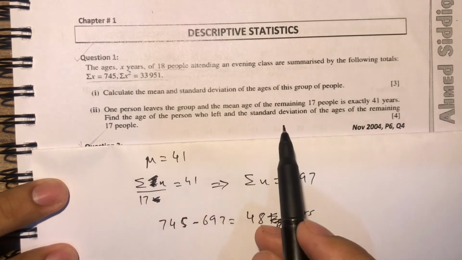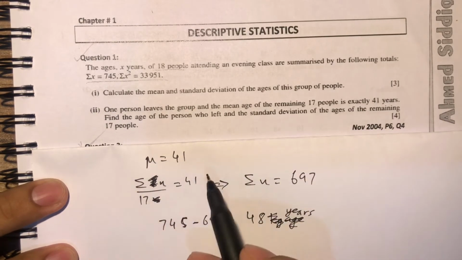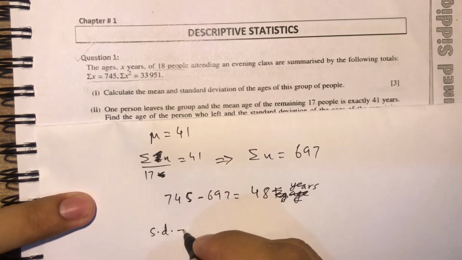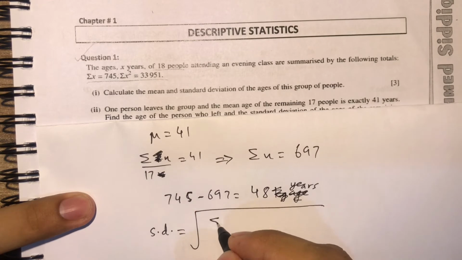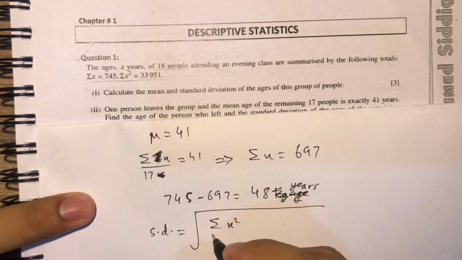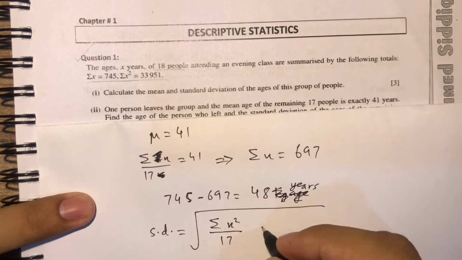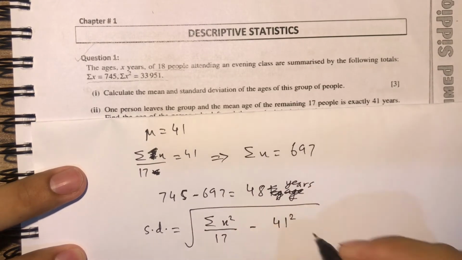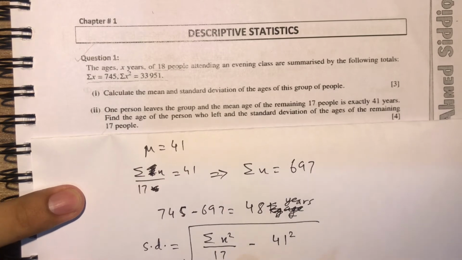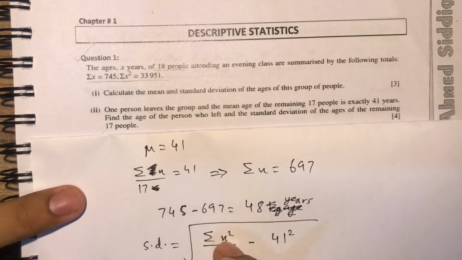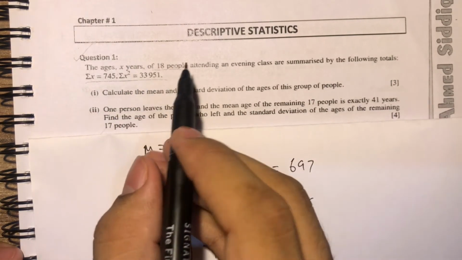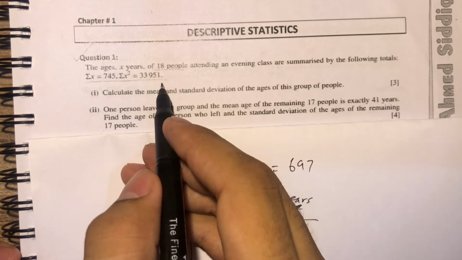Now after that, they're saying find the standard deviation of the ages of the remaining 17 people. So for standard deviation, we basically need sigma x square, we have n as 17, and then we know the mean, that is 41. So how do we find sigma x square? Basically in this sigma x square, the age of every person was squared and then added.